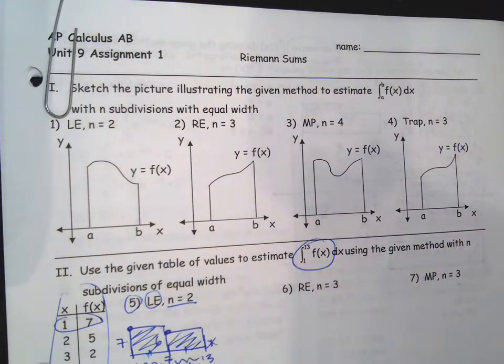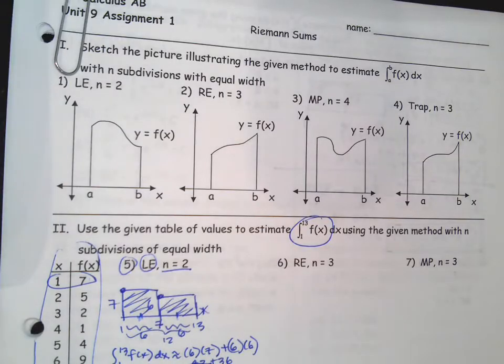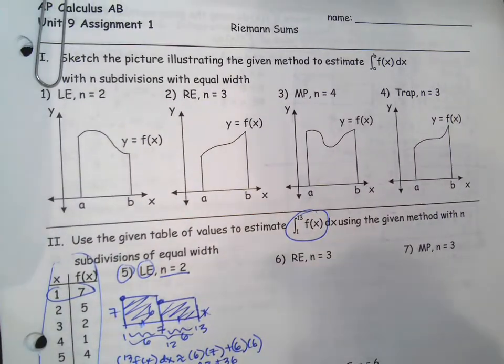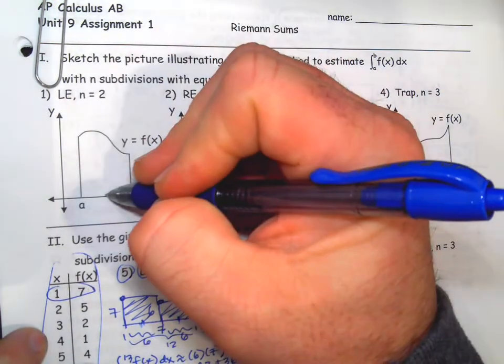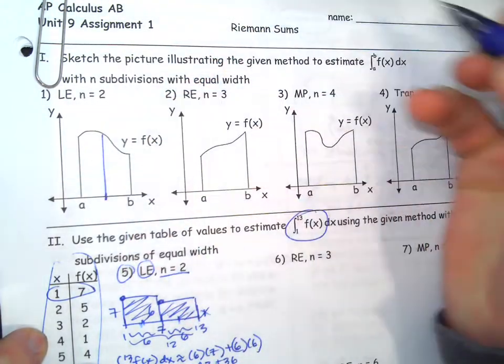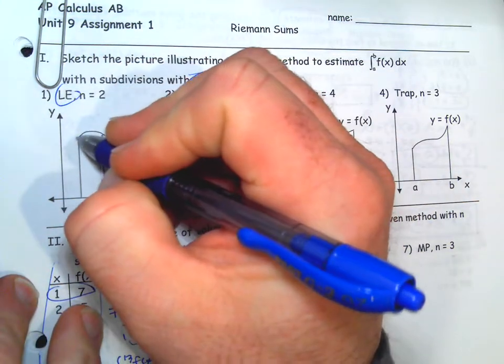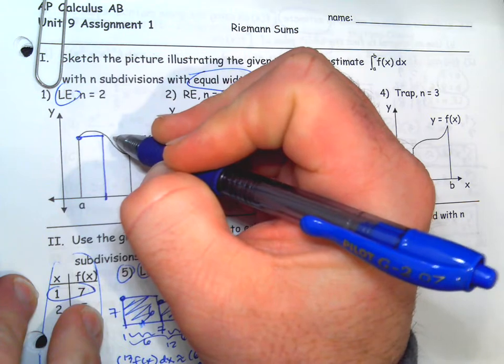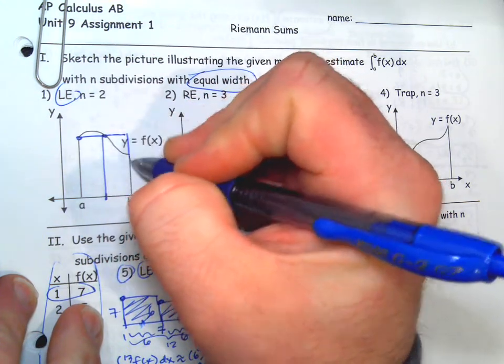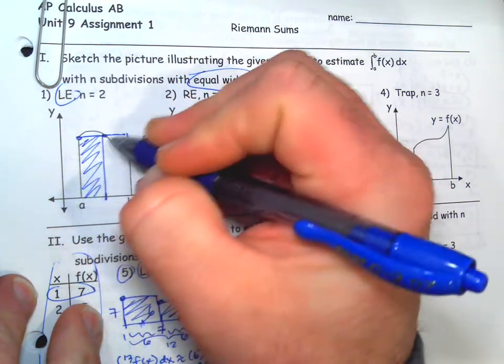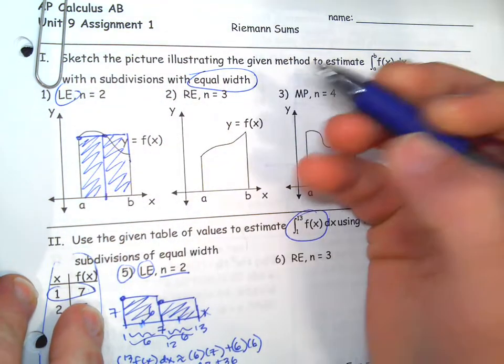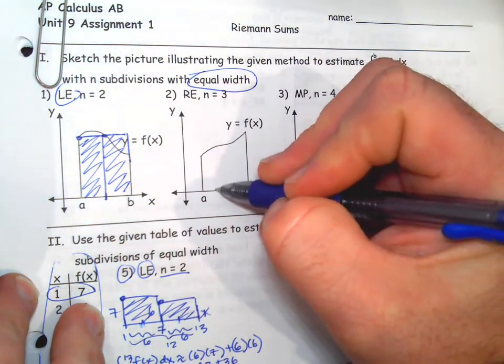Okay. So we did problem 5 in class yesterday in the lesson. So here's the sketches. It says 2 subintervals. So if they're equal subdivisions, equal width. Left end is the left side. And this one's kind of interesting. It looks like they're both the same height, and you can kind of shade it in. So that's that one.